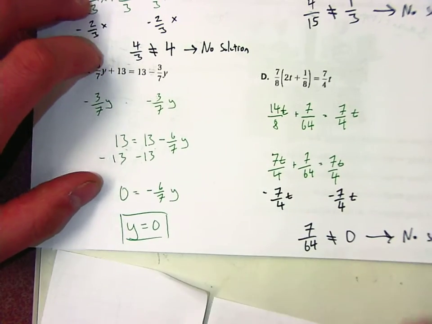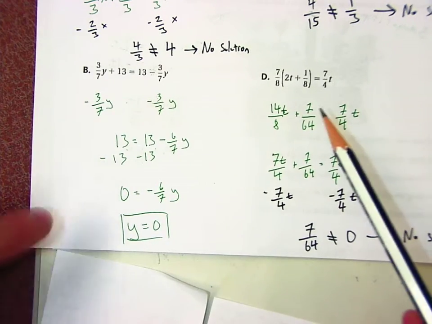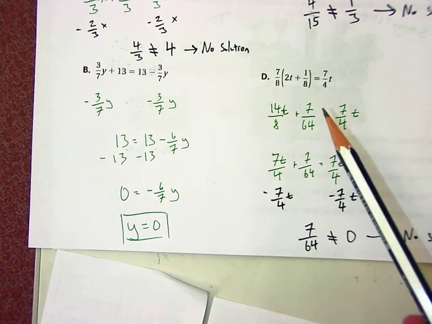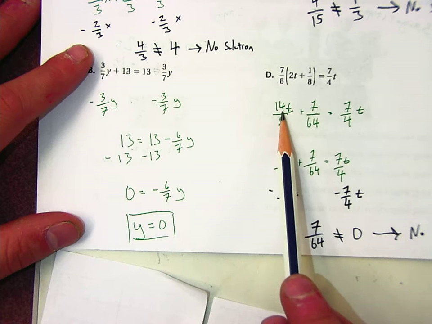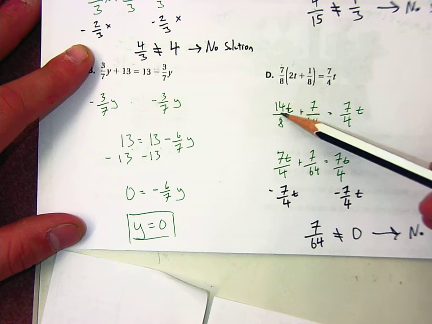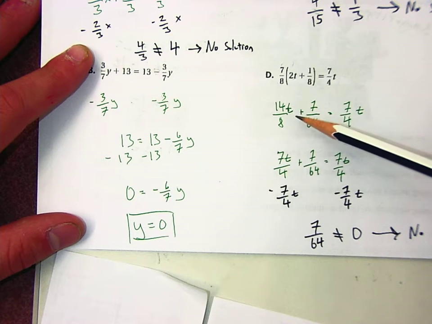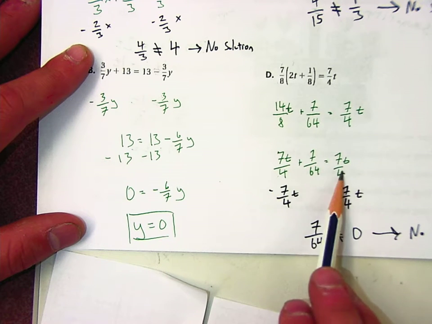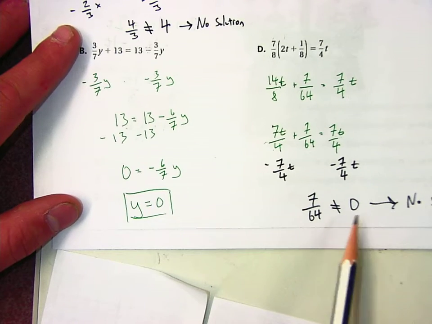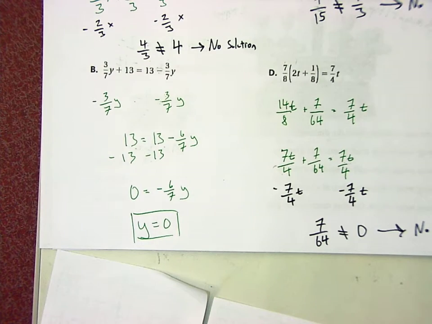Real quickly, just so you can see what this one looks like, because this one was sneaky as well. Distributing, you end up with this fraction of 14/8 t, which can actually reduce to 7/4 t. And then again, you have the coefficient of the variable to be the same, and you're going to end up with no solution. So that's problem number 2 for those of you that needed some help.